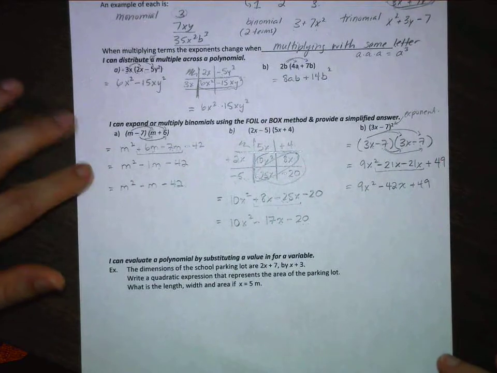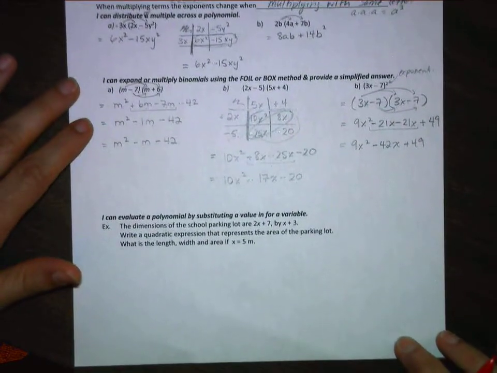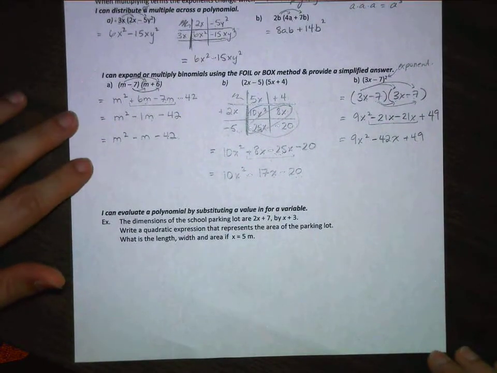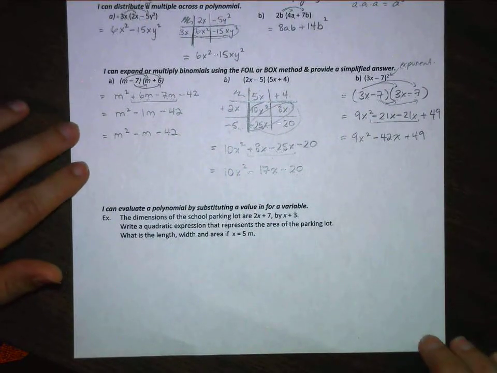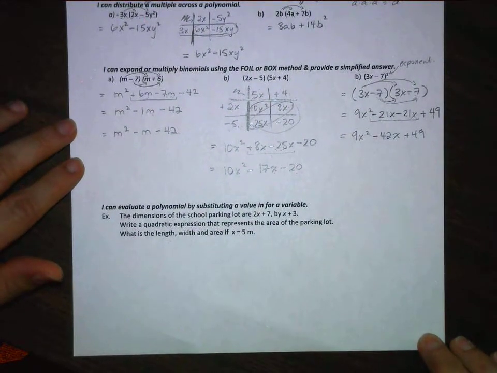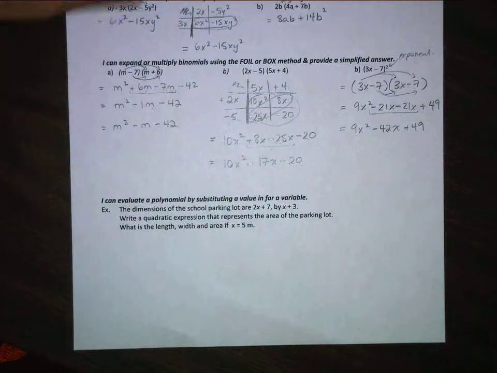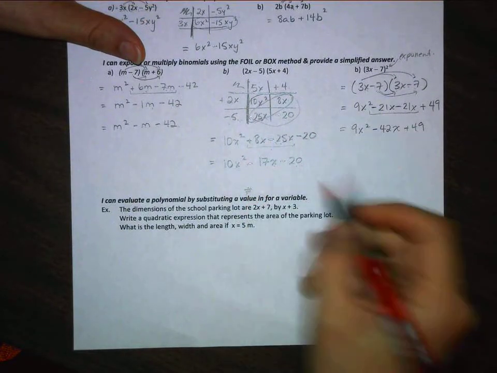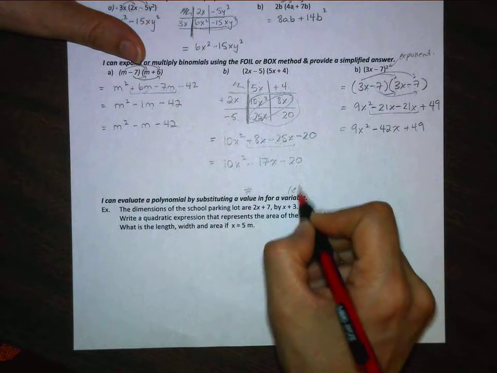And that's important for when we do factoring, which is the next page. Alright, so I can evaluate a polynomial by substituting a value in for a variable. A value means a number, and a variable is a letter.